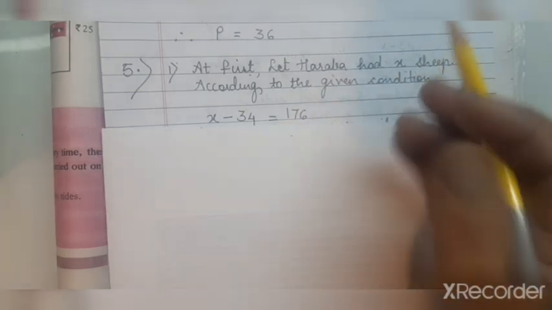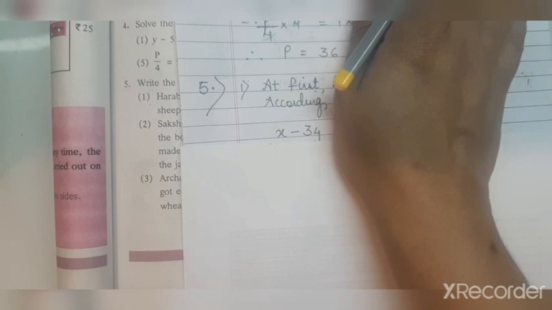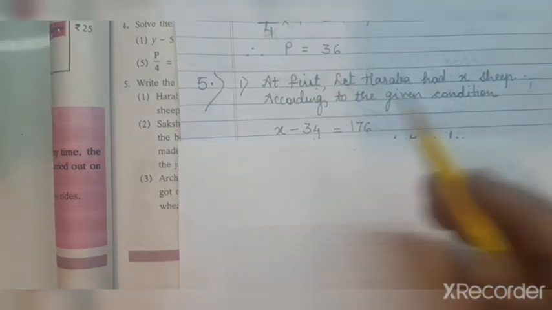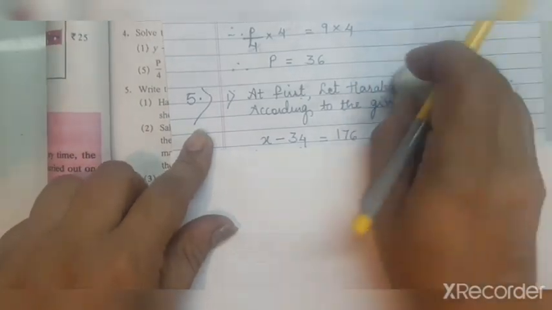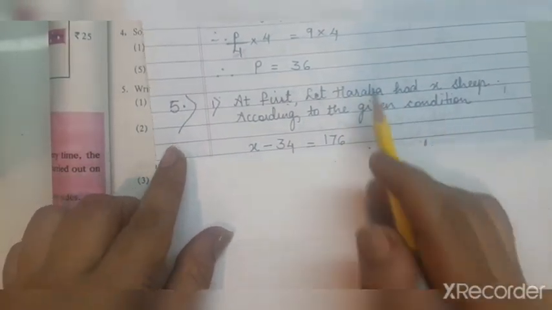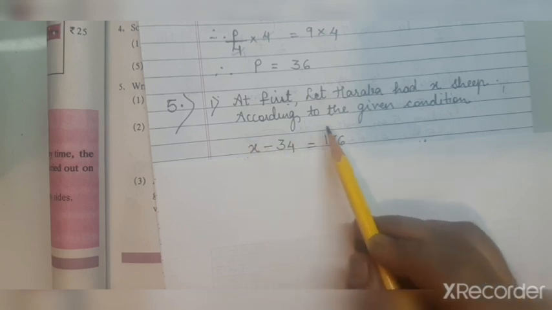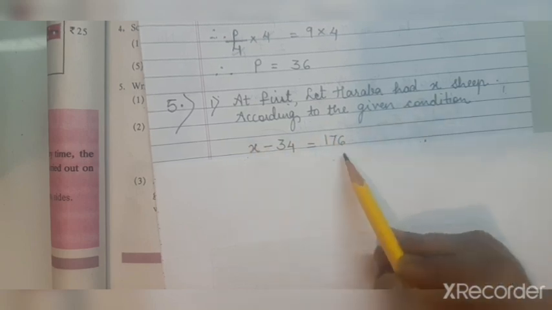So if you just look at this, Haraba had x sheep, and from that he sold 34. So now how much is Haraba having? x minus 34. They have given he is having 176, so x minus 34 is equal to 176. You will see here at the top I have written "according to the given condition." It is important because they have given a condition and we are forming the equation. Whenever you are forming an equation from the given statement, you need to write according to the given condition. So that is the equation.